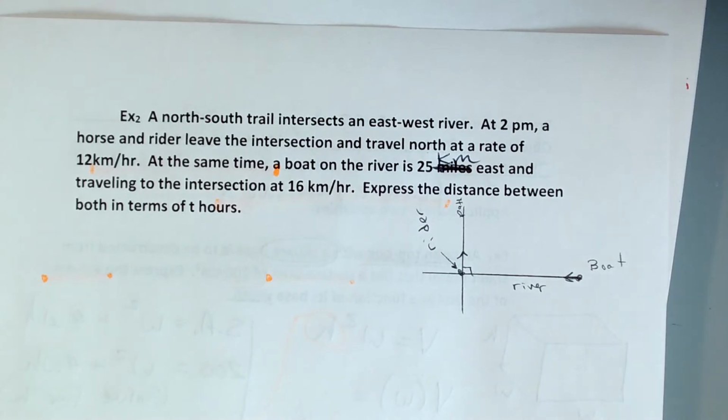Okay, so let's see how I can describe this, okay? Cameron, I want you to help me, okay? Okay. What do you want me to do? Stand up. Right there. And I'm going to stand. You get your radar, right? Okay, so a north-south trail intersects an east-west road, okay? At 2 o'clock p.m., a horse and rider will leave the intersection. I'll be the horse and rider. Okay. You head that way, okay?